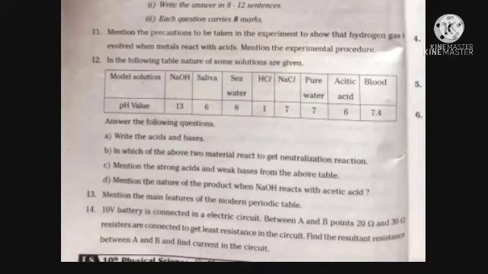Write the acids and bases. Here, in the table, pH values 1 to 6 are the acids, and 8 to 14 are the bases. The acids given are hydrochloric acid and acetic acid. The bases are sodium hydroxide and seawater. Saliva is also one of the acids.